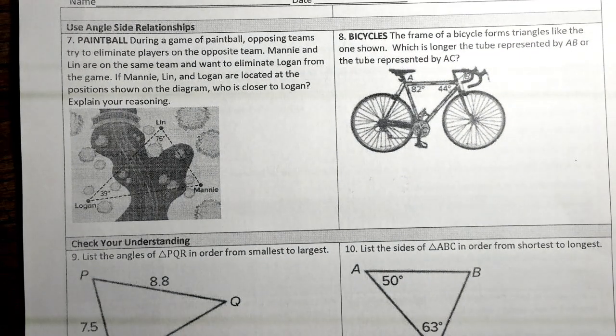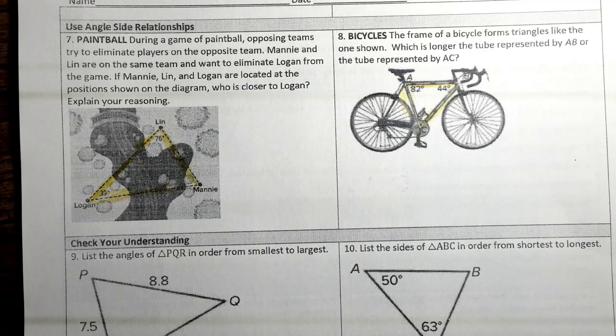Okay. Try our little editing here. All right. Page 13. This is the last page for this topic.